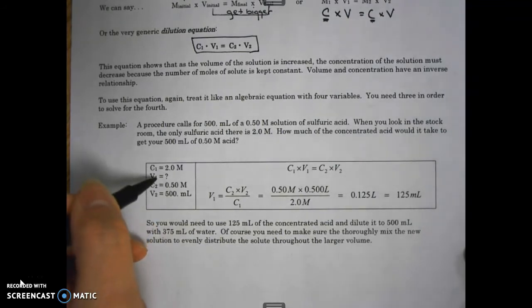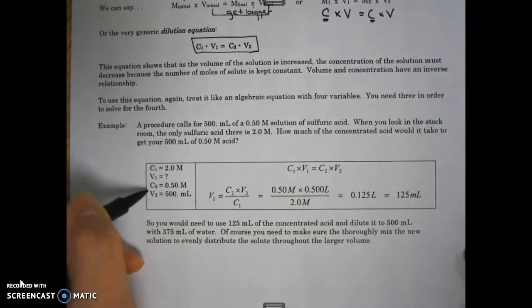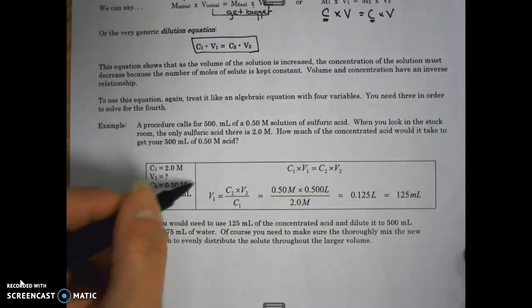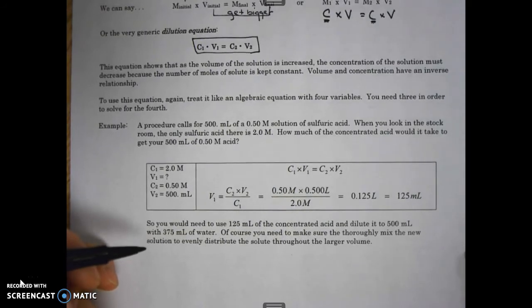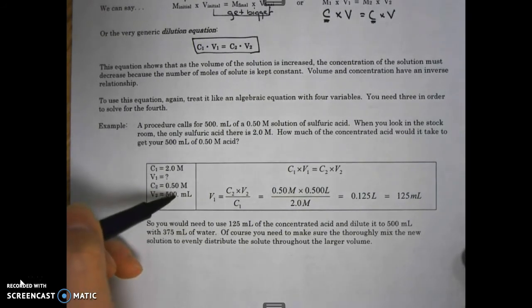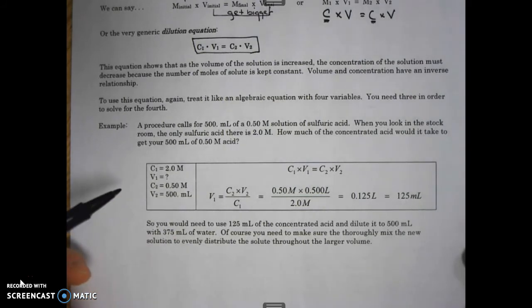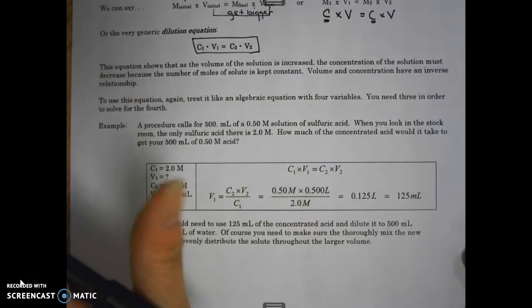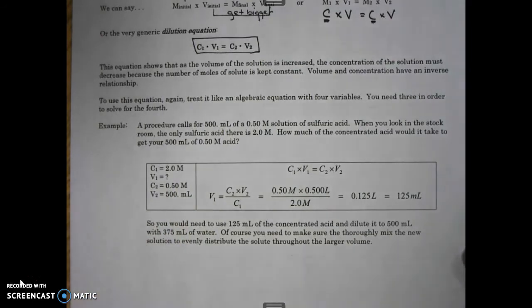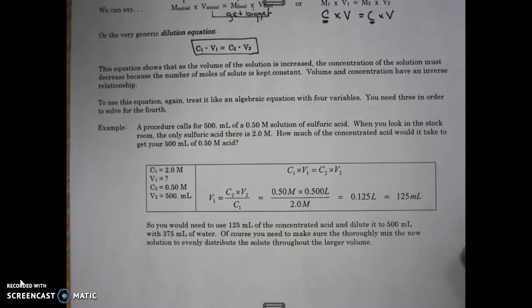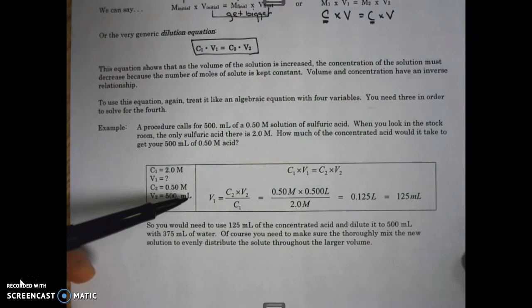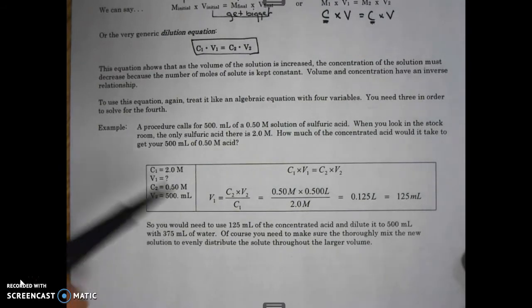So here's my C1 and V1. I know what my final numbers are supposed to be: 0.5 molar and 500 milliliters. Now, what's nice in this is because these volumes are going to cancel out, as long as the units are the same, you don't have to change them. But just to be safe, if it makes you comfortable, please do change the volume to liters so you don't get yourself confused. But for those of you who are comfortable with it, you can leave them in milliliters.